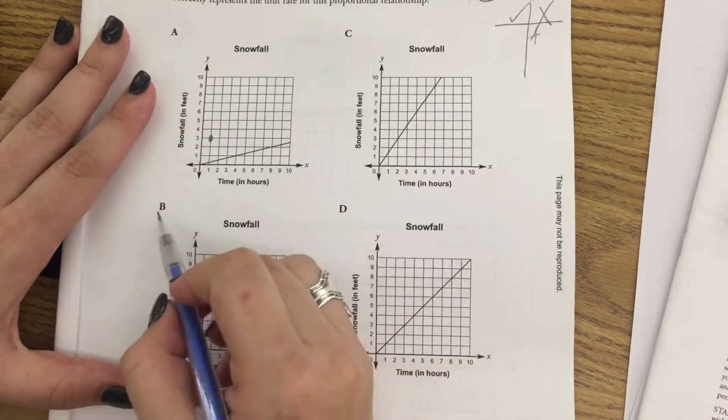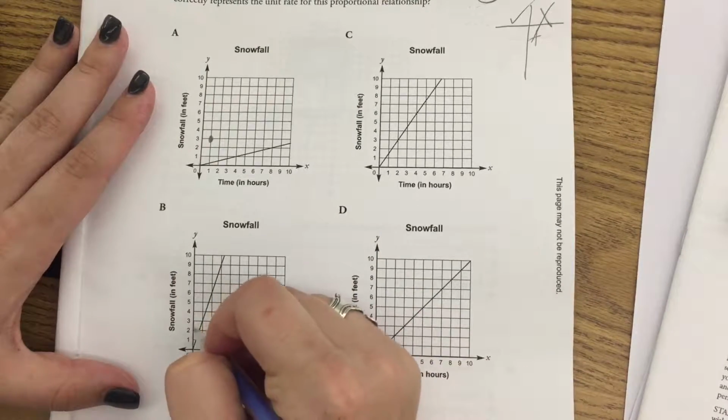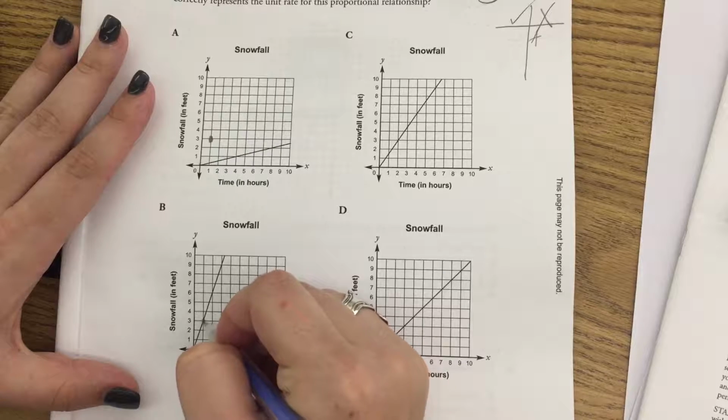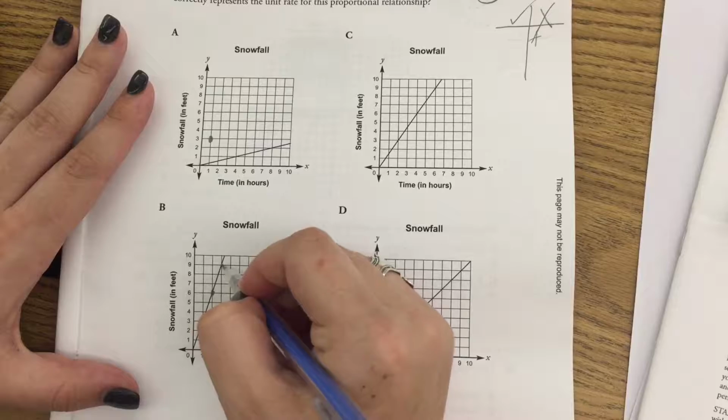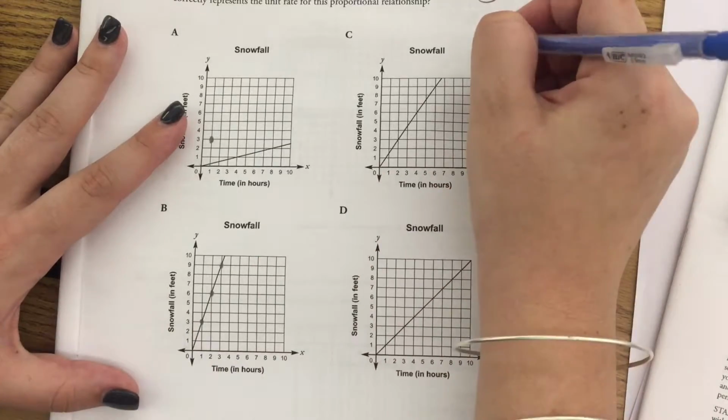Let's take a look at B. B, from the origin, rise 3, run 1. Okay, there's a point. Rise 3, run 1. B checks out so far.